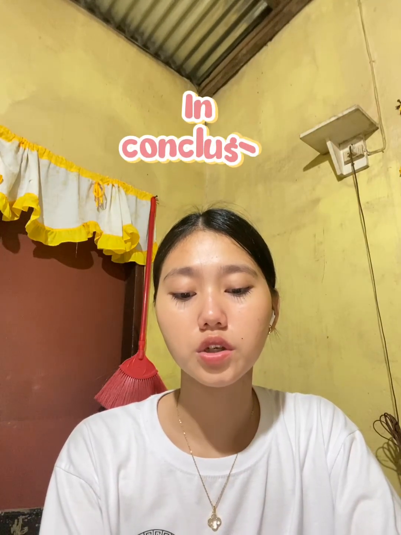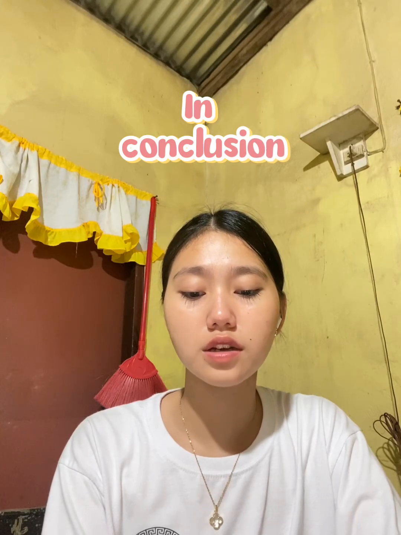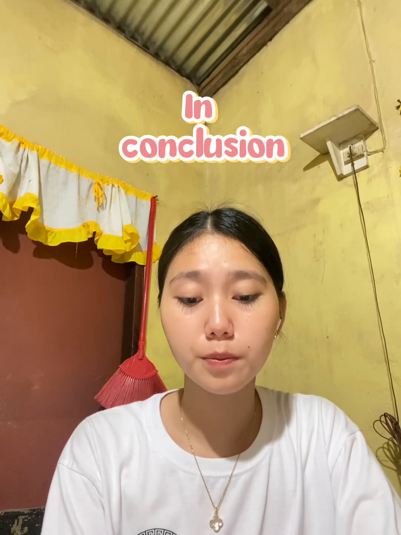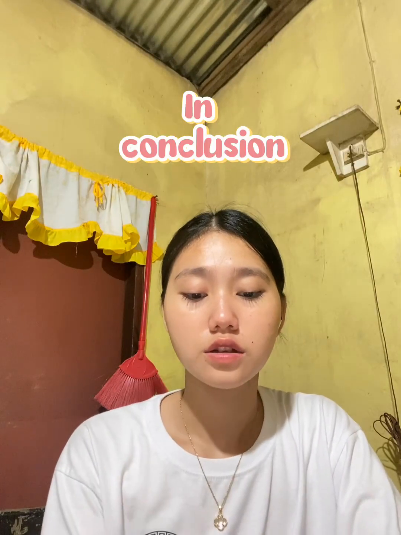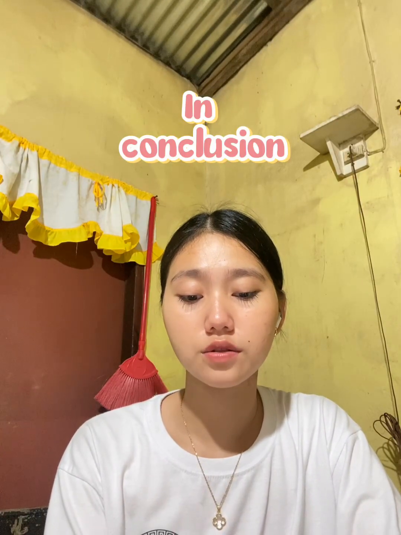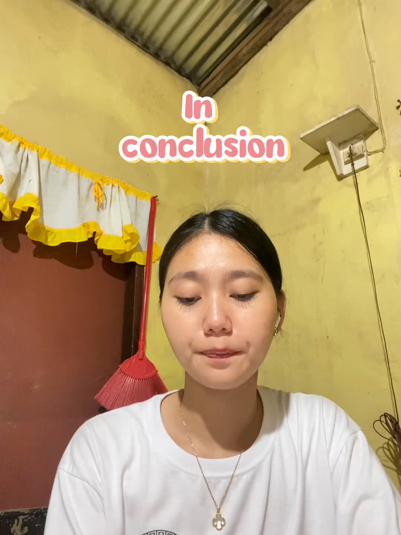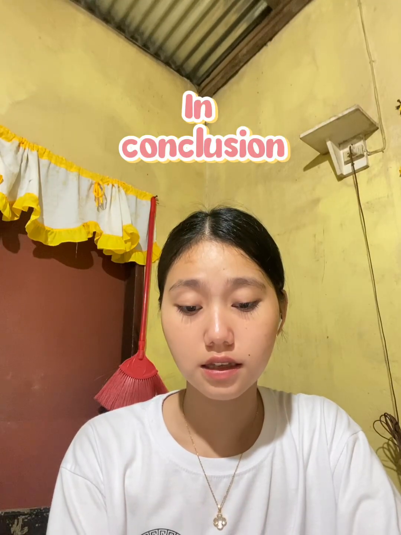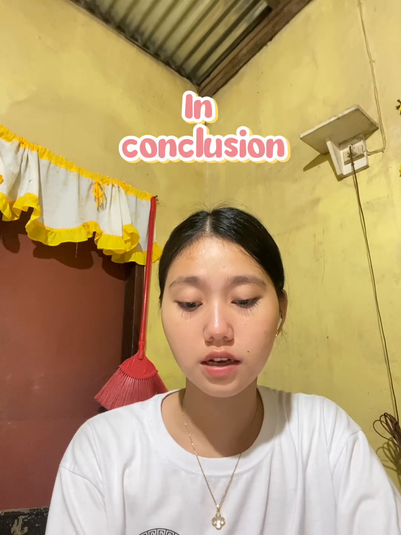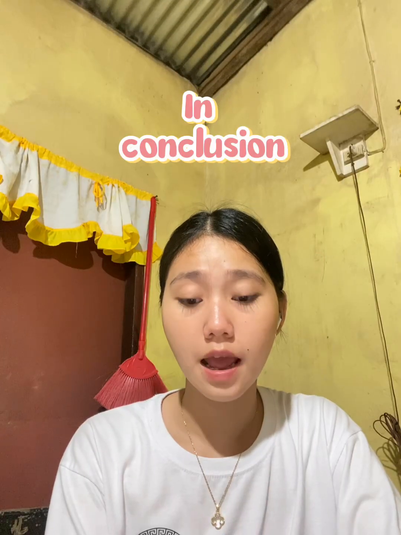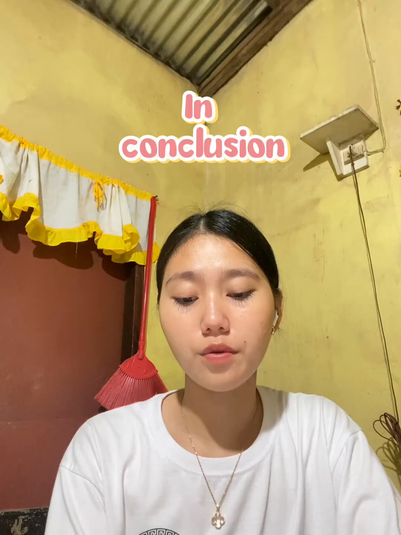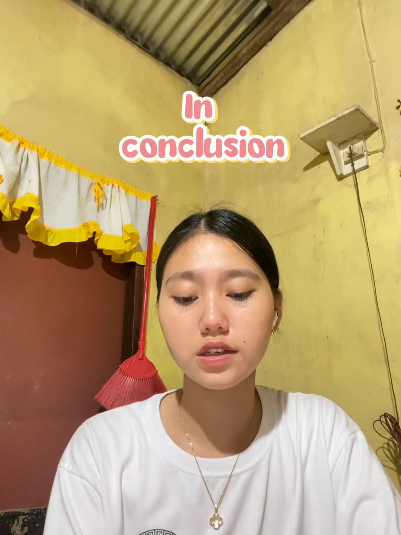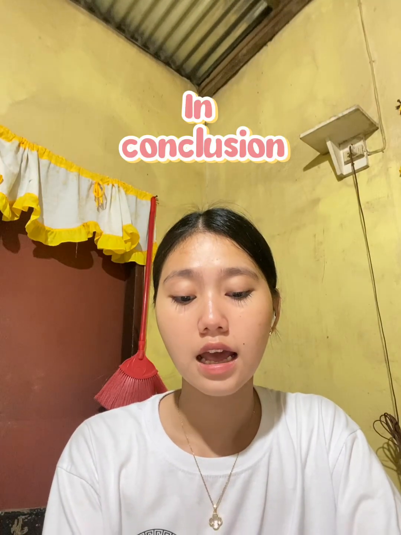So in conclusion, neutralization theory shows us that individuals often justify their deviant acts using these five techniques. Understanding these helps criminologists analyze criminal behavior and design better rehabilitation programs, because before we can change behavior, we must first understand how people think when they do wrong.